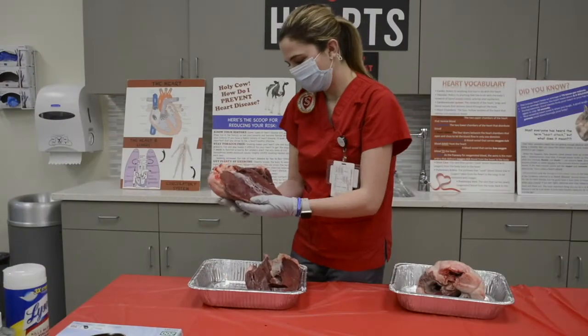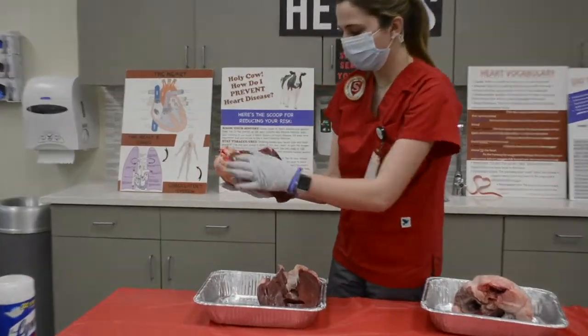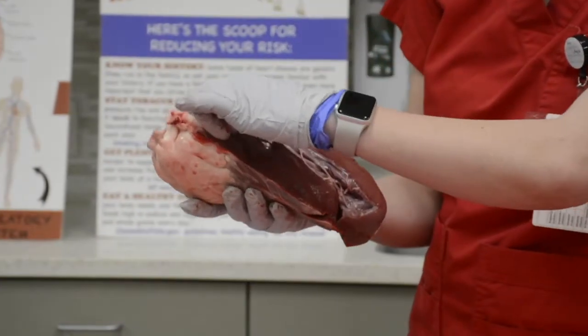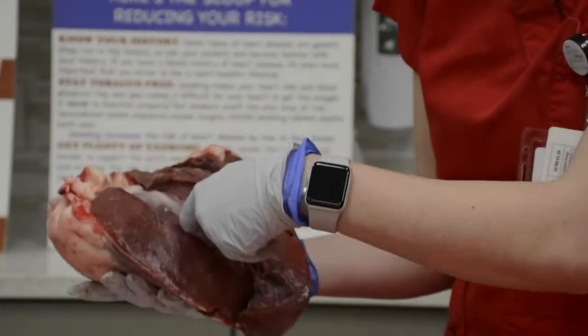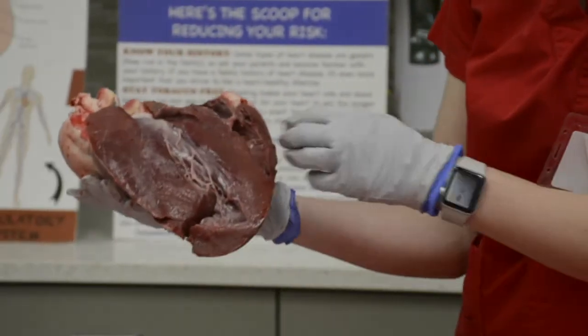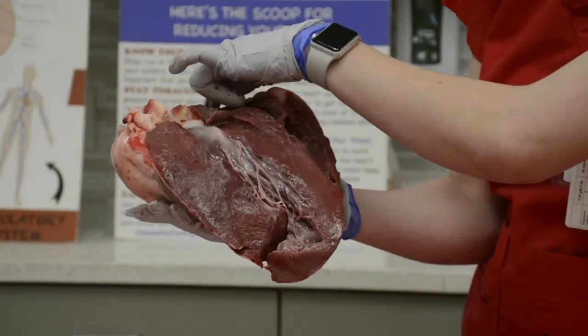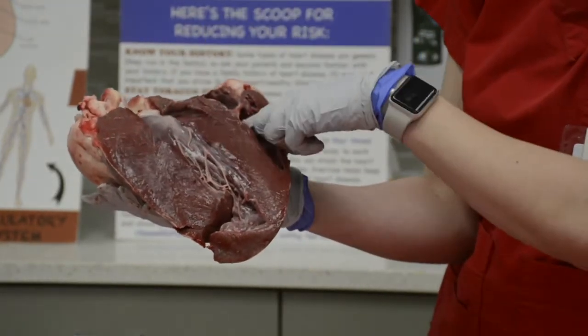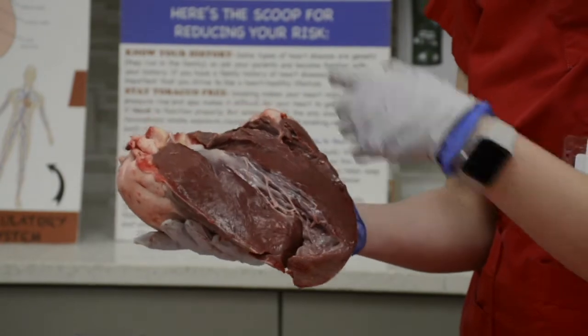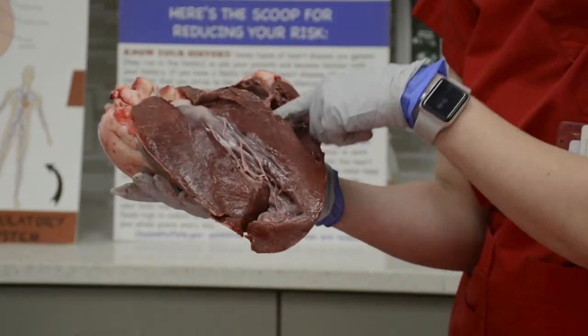So here's another view of the heart. This pink part's the muscle, and this white part's the fat. These again are the heartstrings, right here. And it goes from the smaller upper chamber down into the bigger chamber. So the smaller one's the atria and the bigger one's the ventricle.